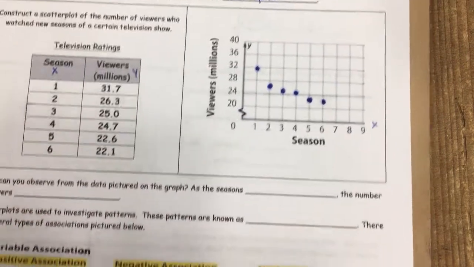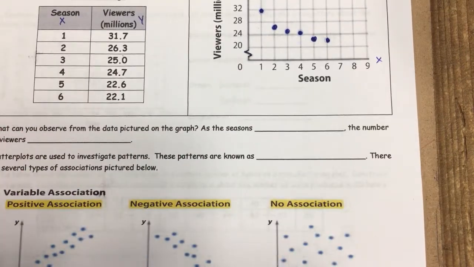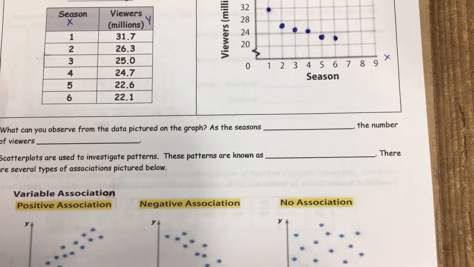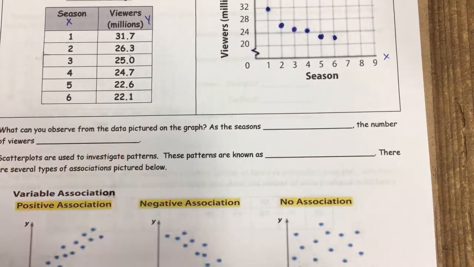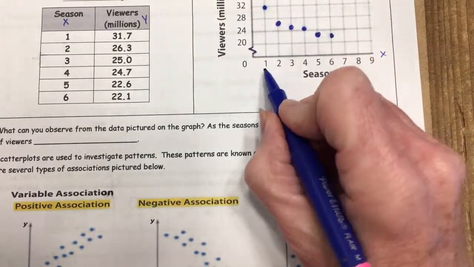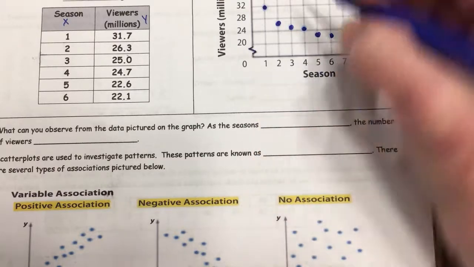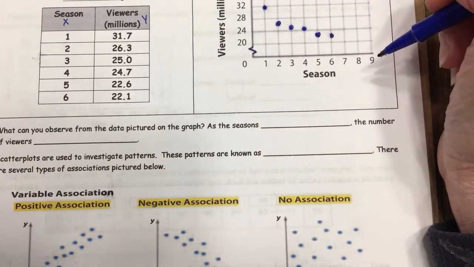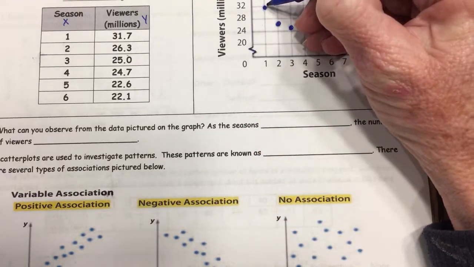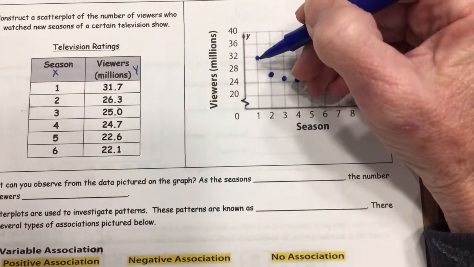So you just have some dots on a graph, and that's called a scatter plot. And when you observe a scatter plot, there are different things you can take away from that. It says, what can you observe from the data pictured on the graph? If we look at as the seasons went on in this television show, did it become more popular or less popular? Well, the first season, it had a whole bunch of viewers, right? Lots of viewers.